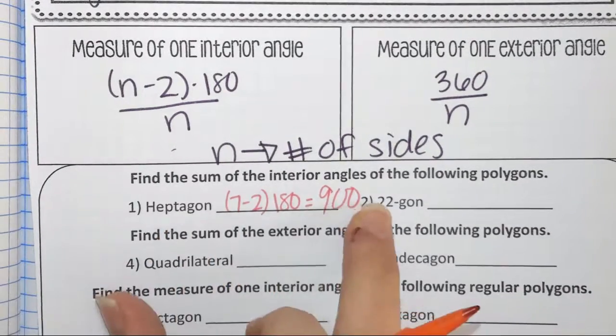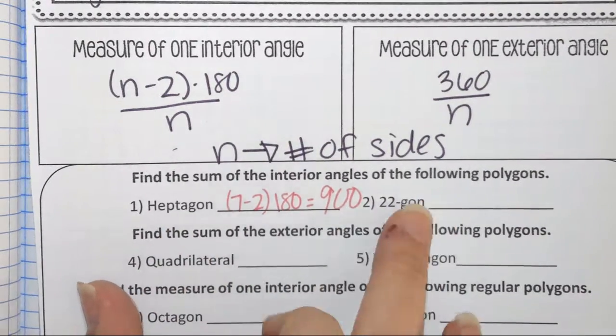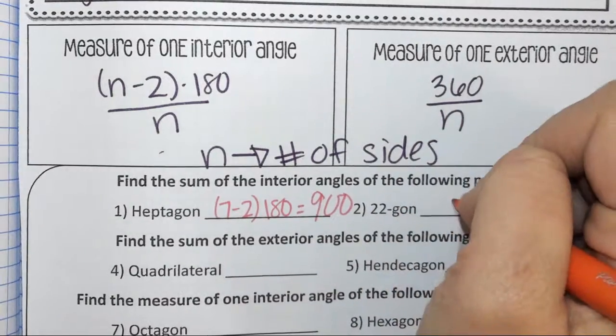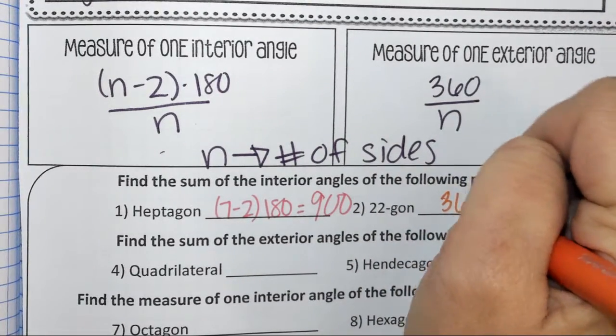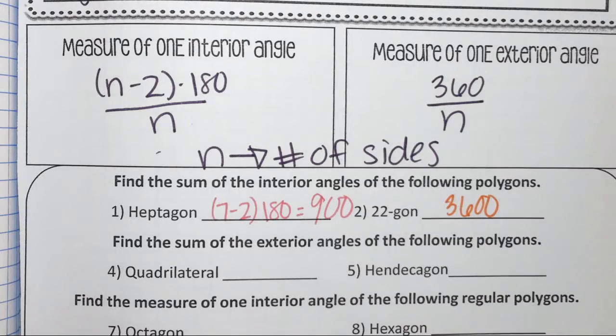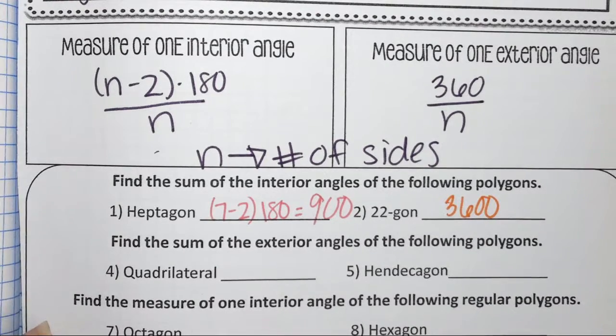So for number 1, we all got 900, right? What did we get for number 2? 3,600. All right. Any questions on 1, 2?